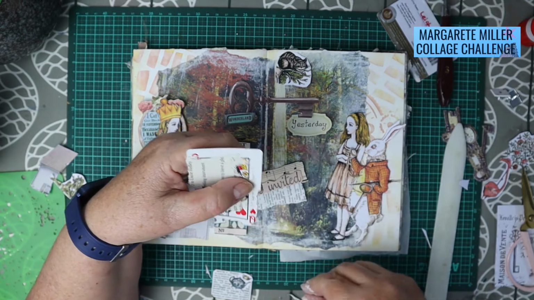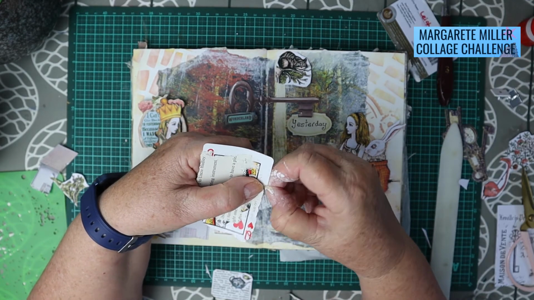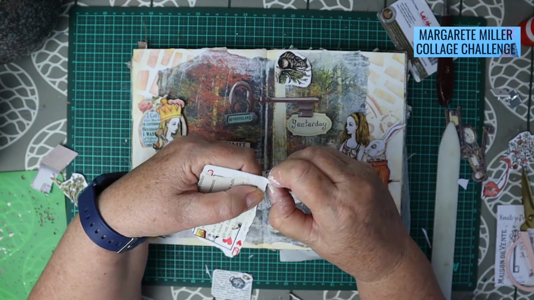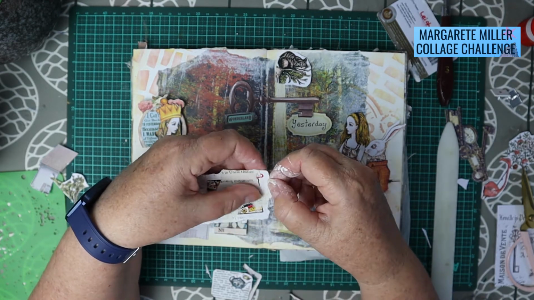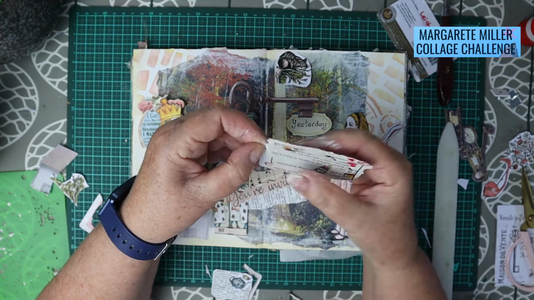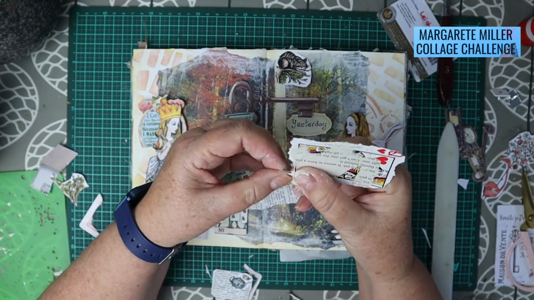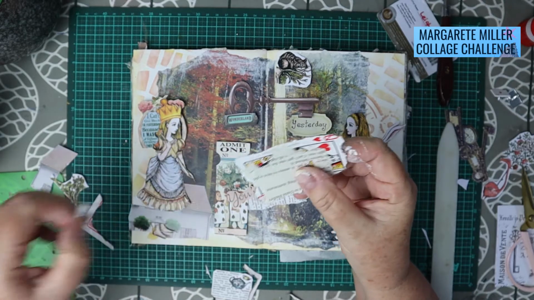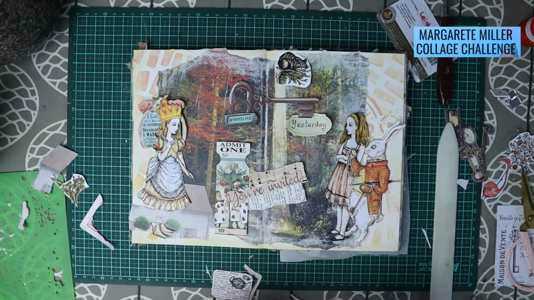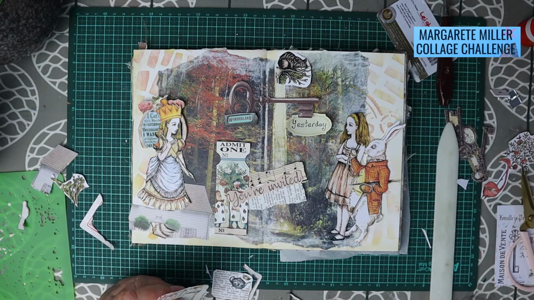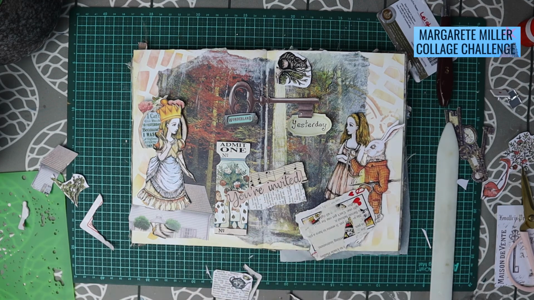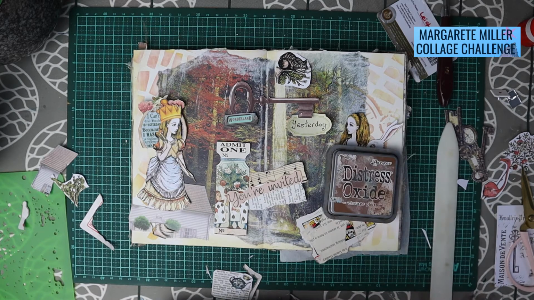Definitely needs some inking on it, I think. I did join the altered card challenge, but I haven't actually done any yet. And these are ones I started ages ago, never went on with it. So let's use, I think, vintage photo. Can't really go wrong with that.